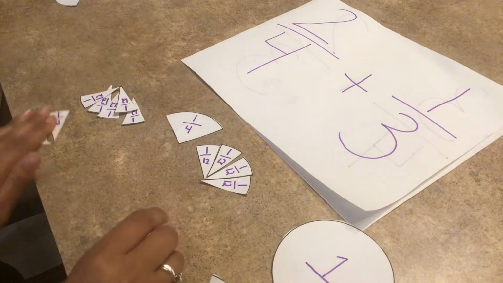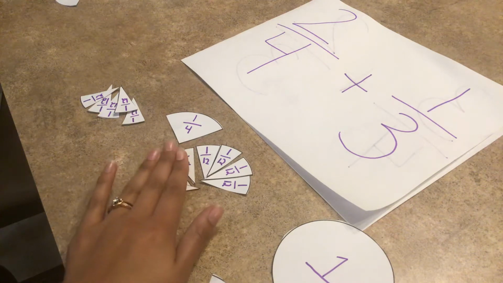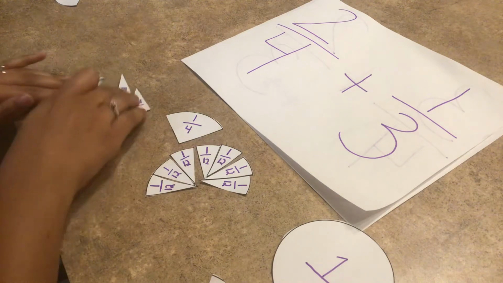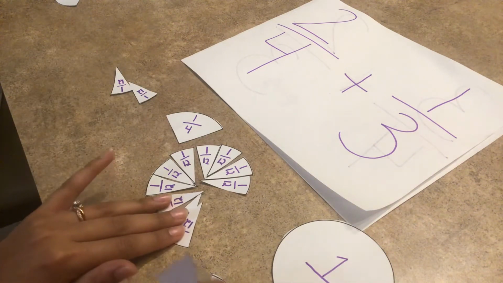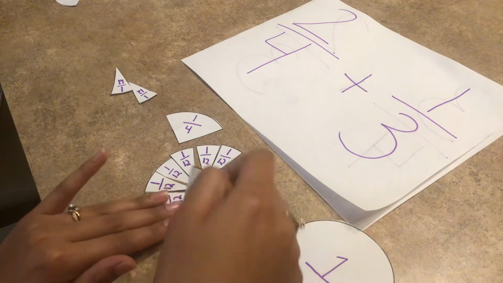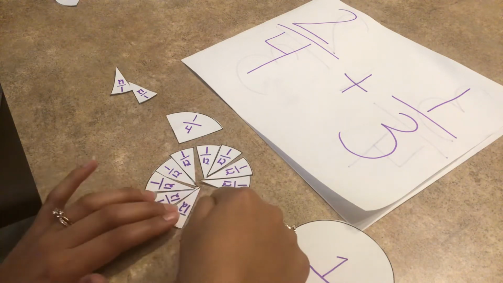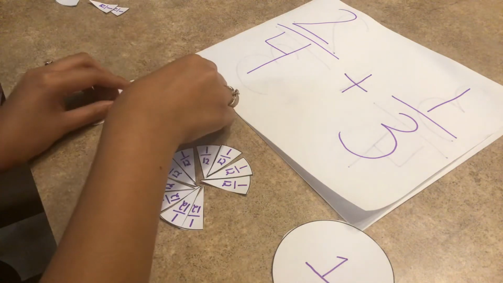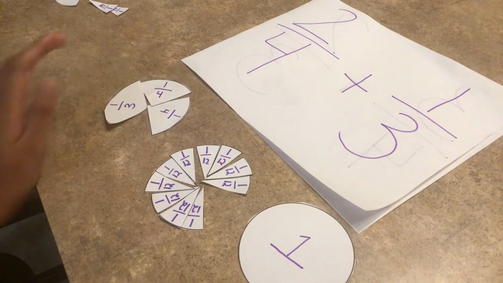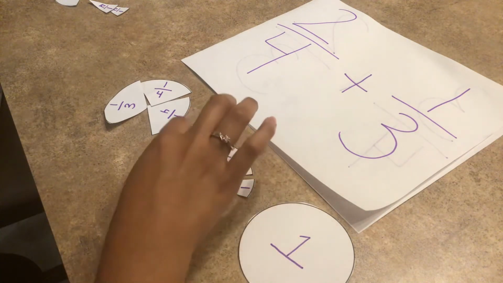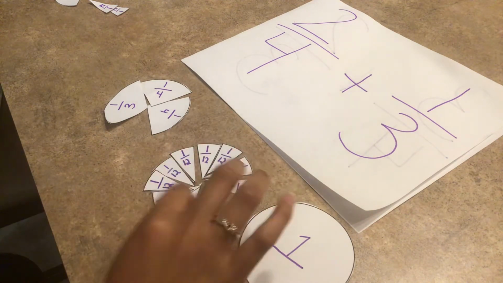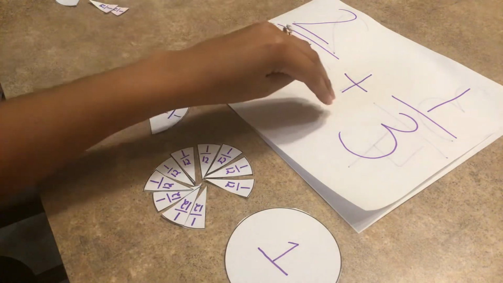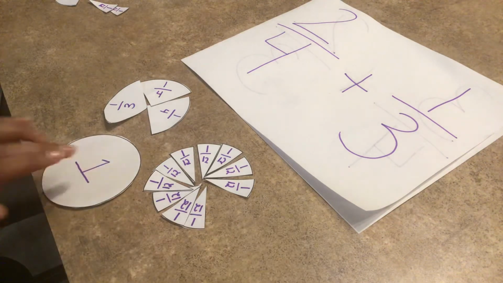So I'm going to take my 3/12 and add it to my 4/12. And then I'm going to take another 3/12 because I had 2 4s. Add another 1/4. Now let's add them up together. 1, 2, 3, 4, 5, 6, 7, 8, 9, 10. 10 12s. So 2 4s plus 1/3 equals 10 12s.